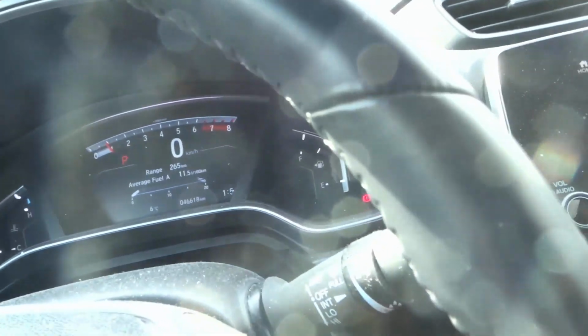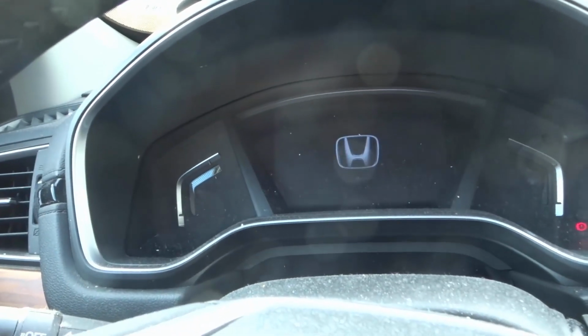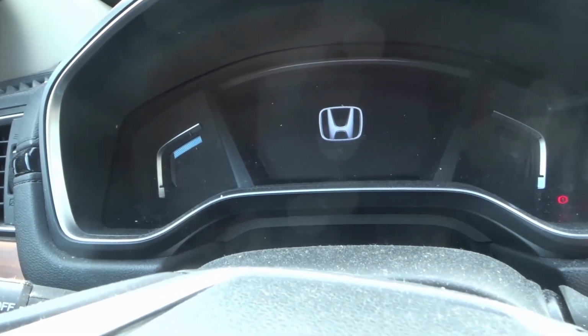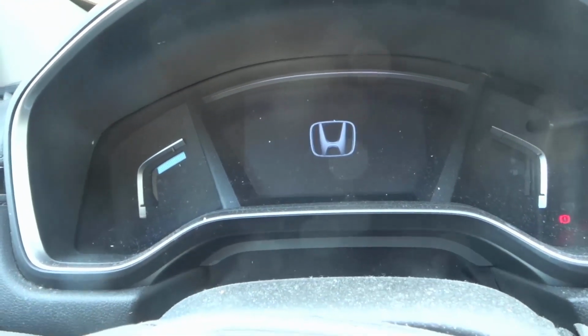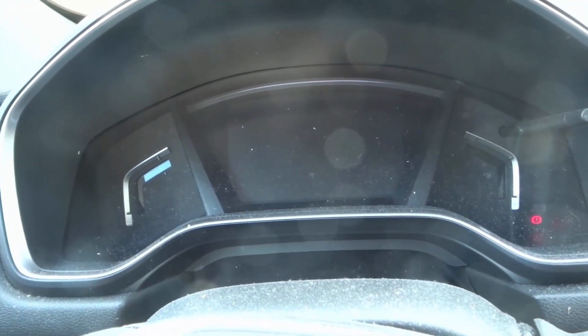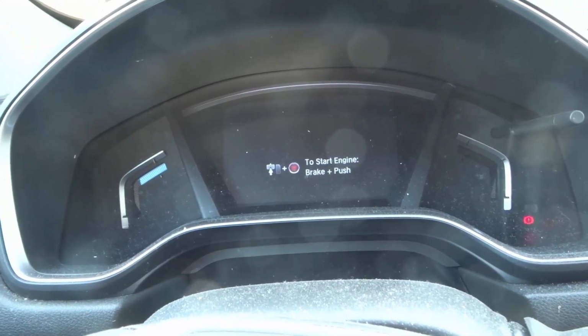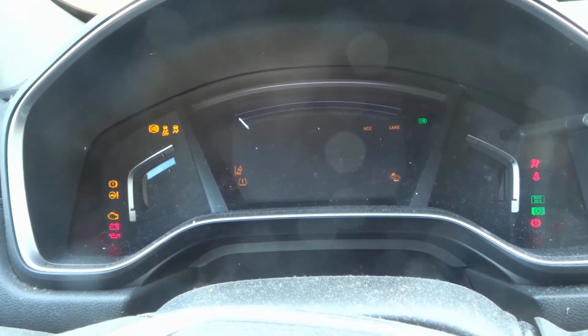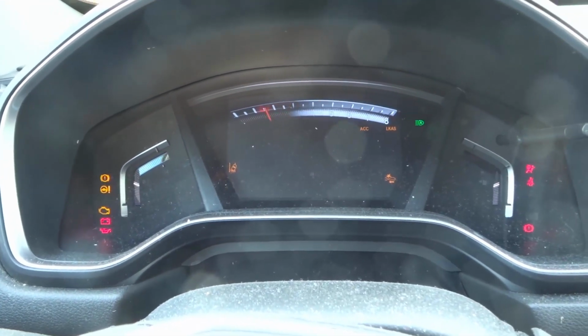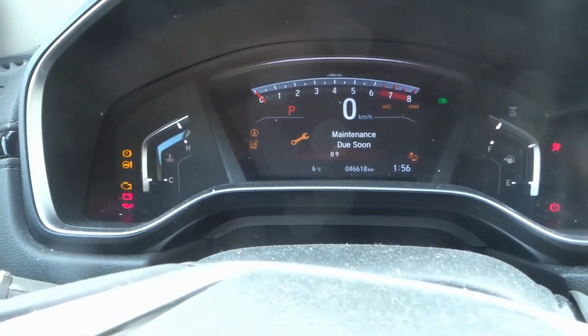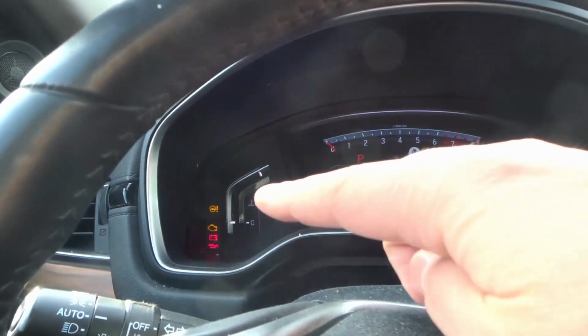What I'm going to do is turn off the car, and I'm going to turn it back on so that the lights turn on for a second. So I'm not actually starting the engine. I'm just turning it on to the point where the lights are going to pop up. As you can see, there are all of these lights, and all of these lights signify different things. All the lights on this side mean different things.